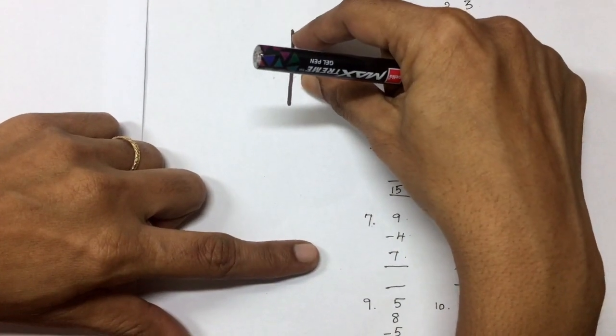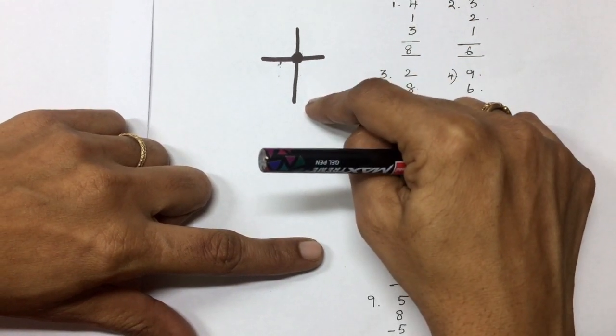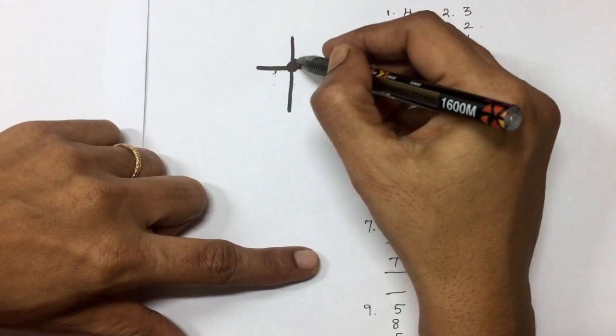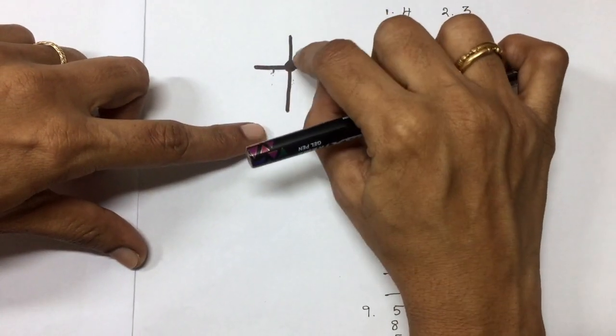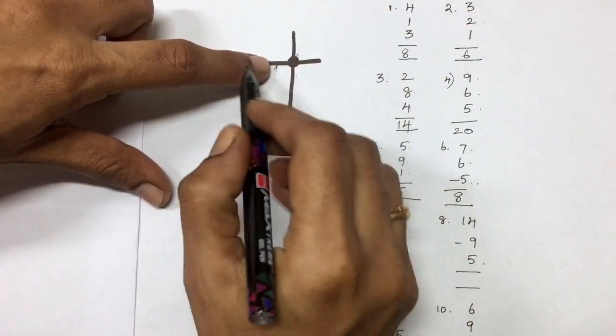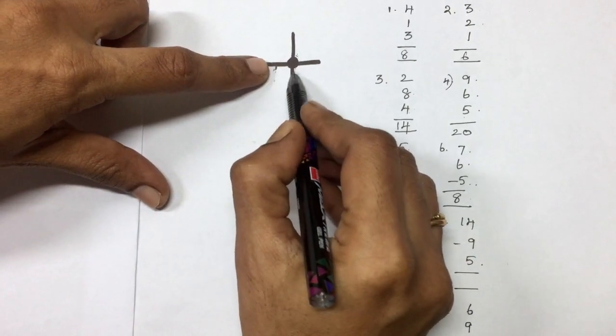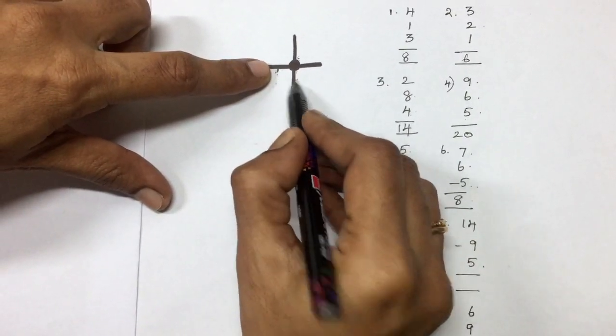Next is sum 9, minus 4, 7. 9 directly. Minus 4 is also directly. Now only one bead will be here. To add 7, plus 2 minus 5 plus 10. So here we have one bead, here 2 beads. Answer will be 12.